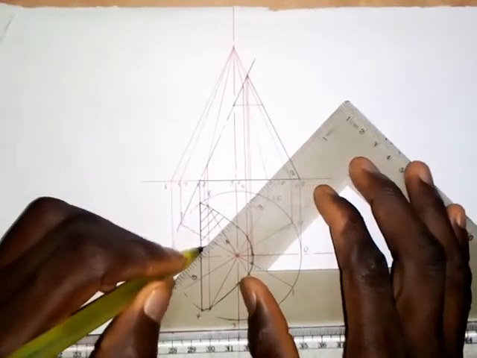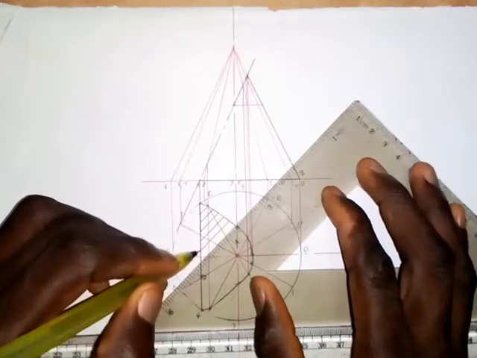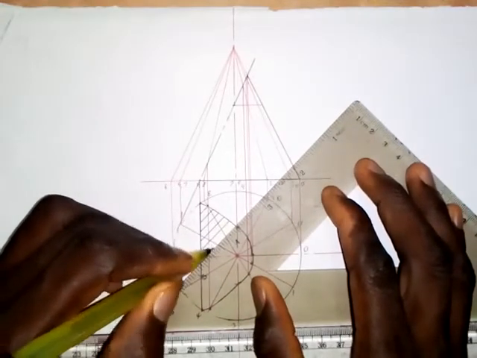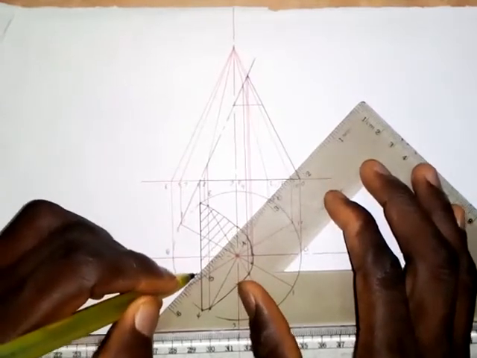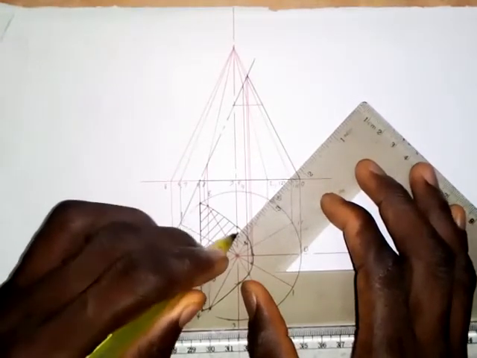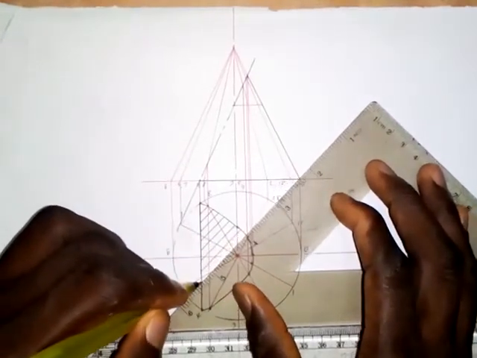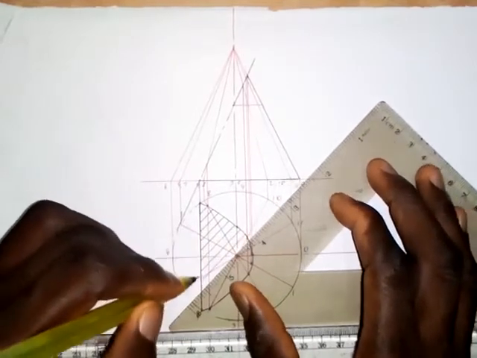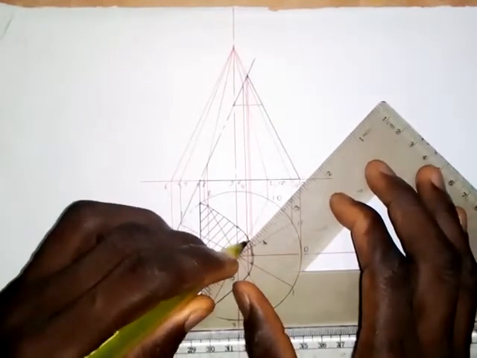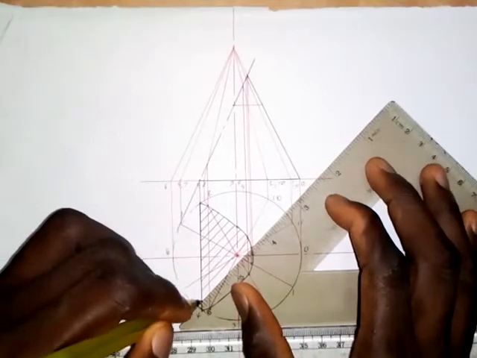So please watch those 2 videos for you to know the shape that will be produced based on the position of the cutting plane on the cone. So that is what will determine the shape you are going to obtain. So that's what we are trying to work out here.